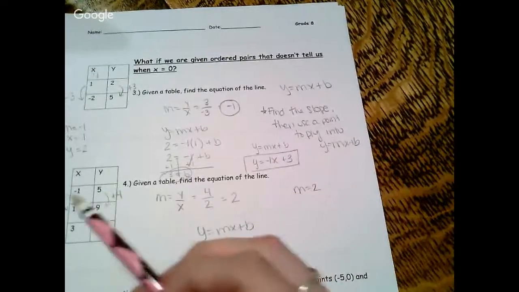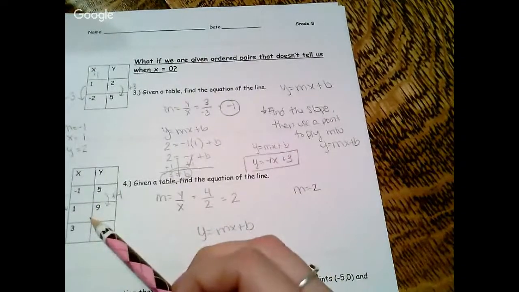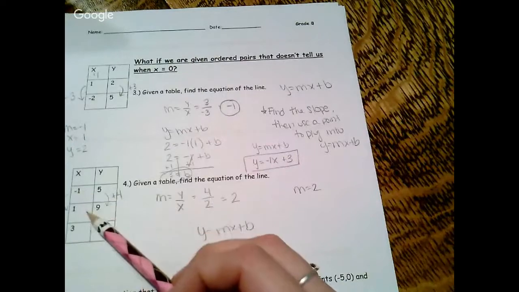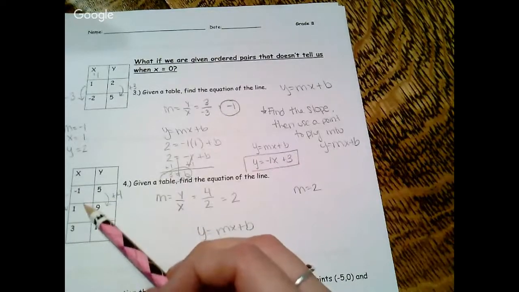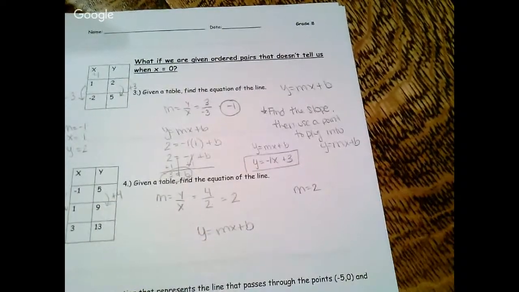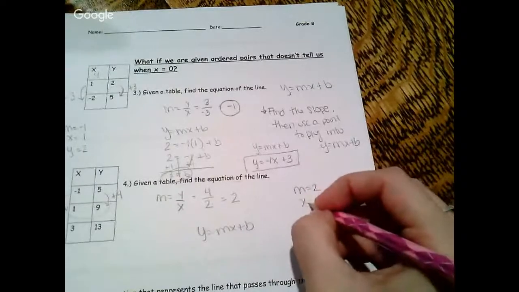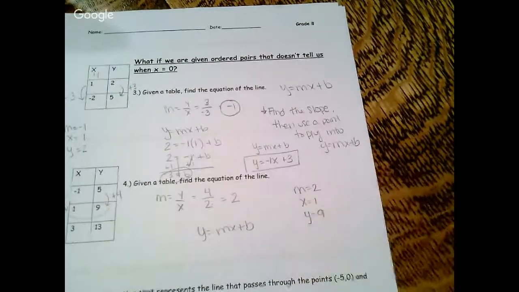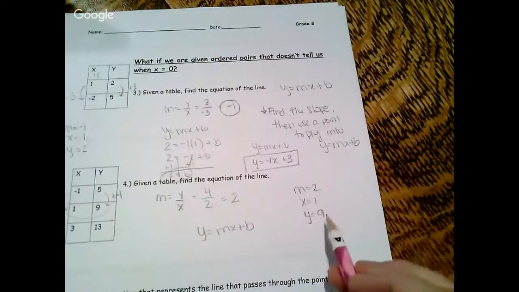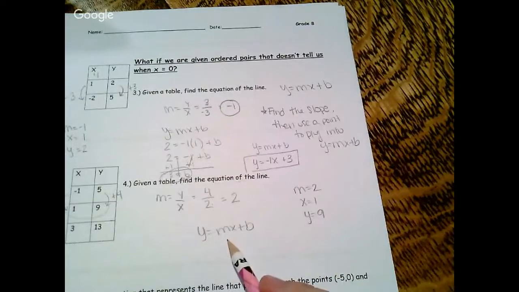Now, I can't really use the pattern here because I have a -1 and 1, so I know 0 is going to be somewhere in between here. So instead, what I have to do is find a point to plug into this equation with my m being 2. So I'm going to pick the easiest point that I think is true, which is this one right here, 1, 9. So that means x is 1, y is 9. So I'm going to take these three values and plug them into the equation to find b.